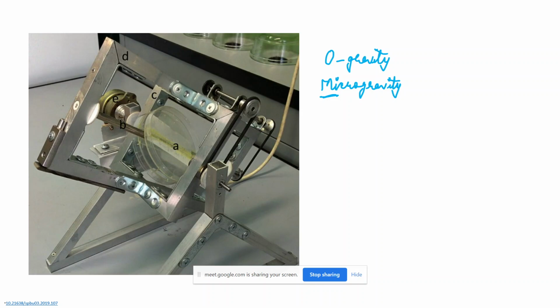As you can see here, this clinostat that I am showing you is a 3D clinostat. And you can see this petri dish here, and in the petri dishes we have our seeds.